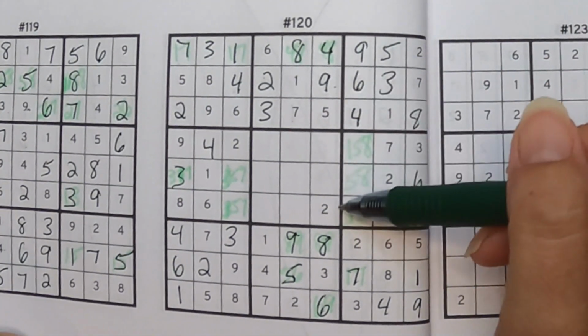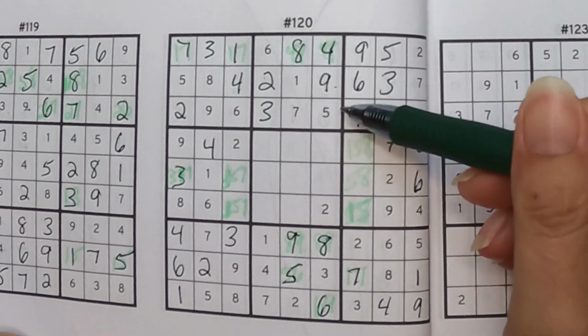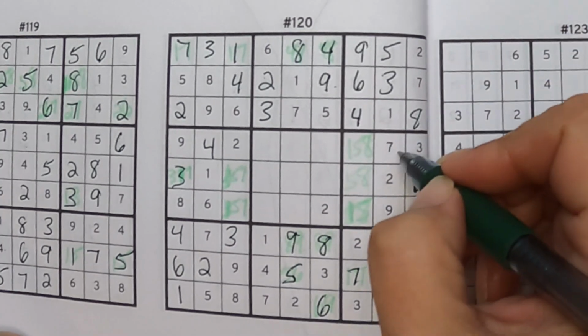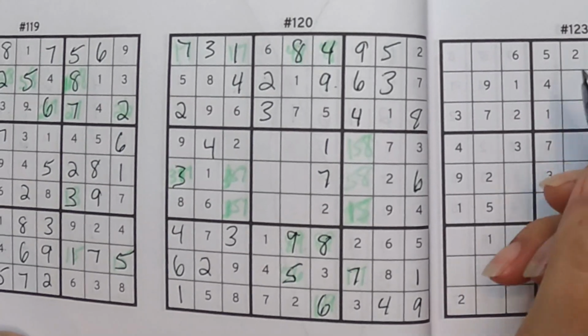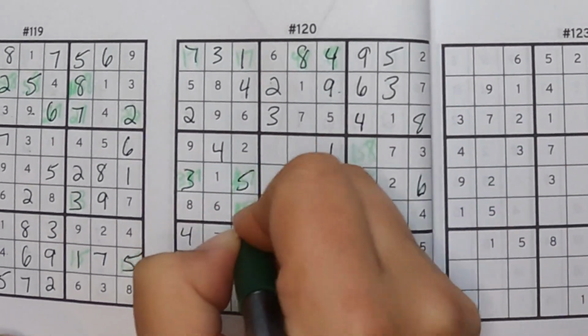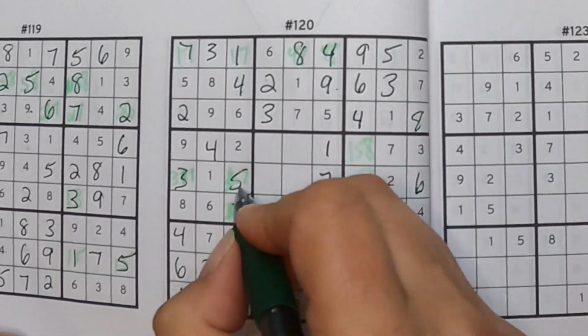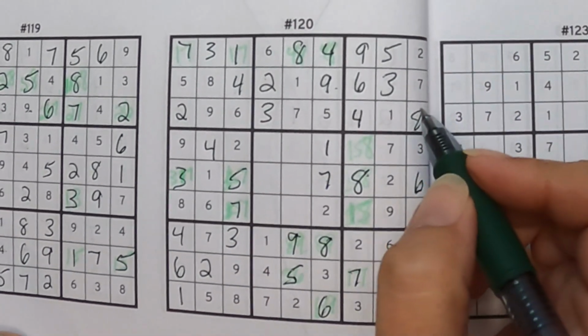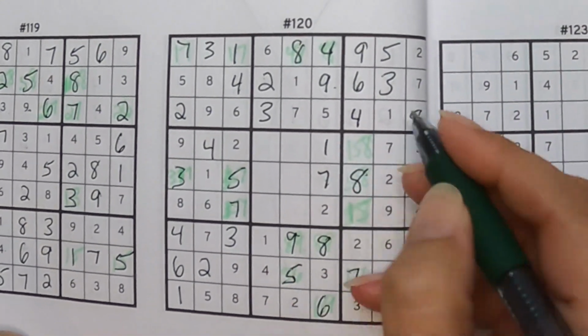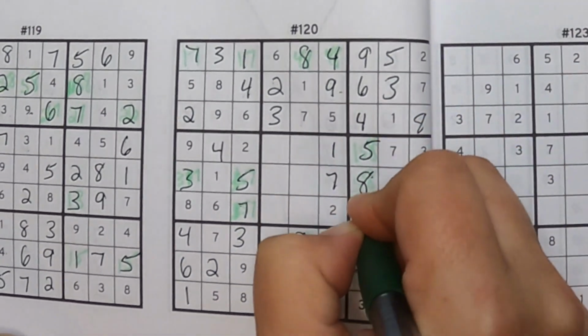For this column now, we're missing a 1 and a 7. We've got a 7 here, so 1, 7. That 7 makes this our 5, 7. That 5 makes this our 8. And that 1 and that 8 makes this our 5, 1.